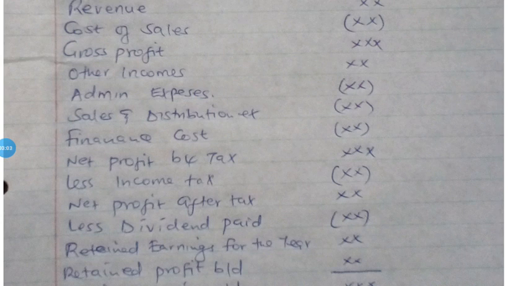So when you are told to prepare the published income statement, you cannot bring expenses like telephone expenses, rent expenses, depreciation expenses, traveling expenses, postage, taxes, rent.